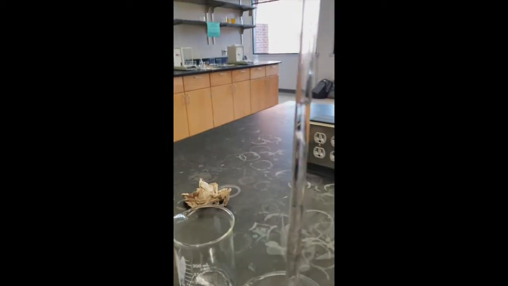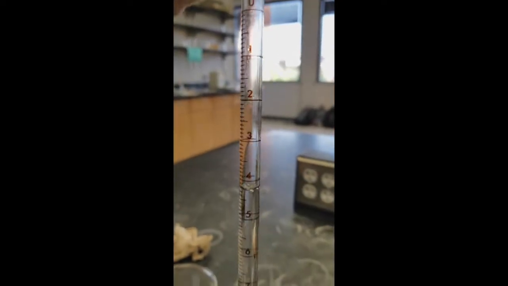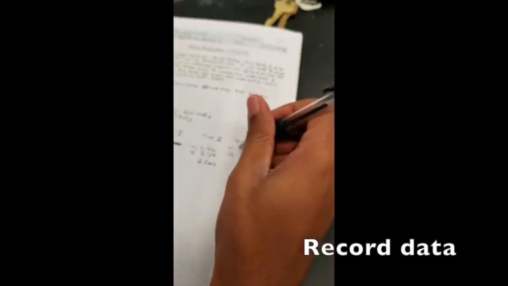So our initial volume, knock the air bubbles out. Our initial volume, by reading the bottom of the meniscus, is going to be 4.21. Okay? So I'm going to record 4.21 as our volume initial.